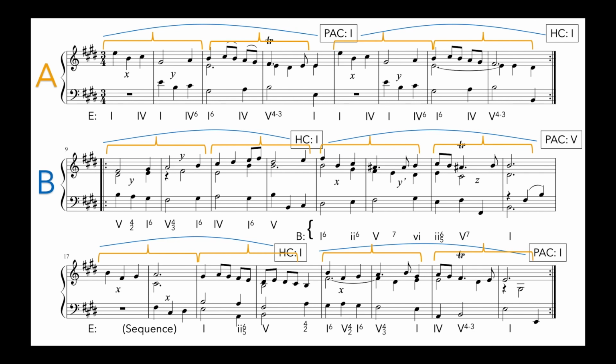In the second phrase of this, I've got motive X again in my soprano. And I've got motive Y prime. Motive Z, which is the same as before. And a PAC in the tonic.